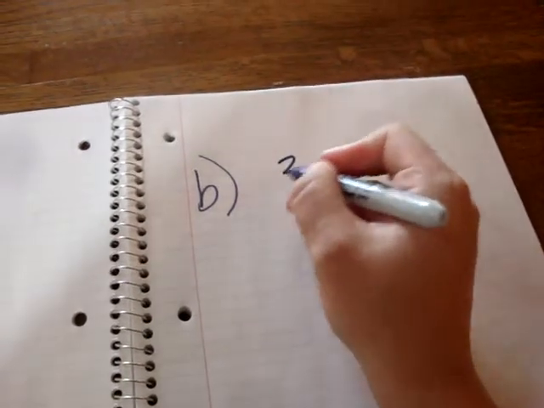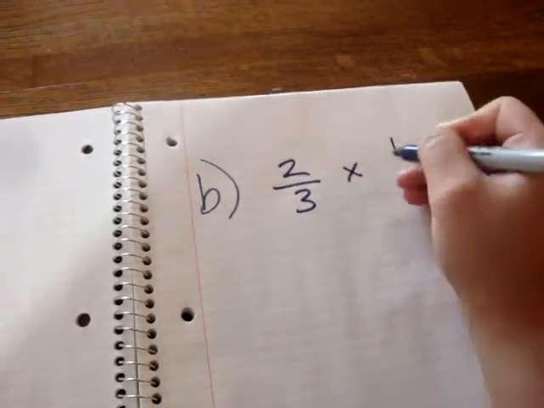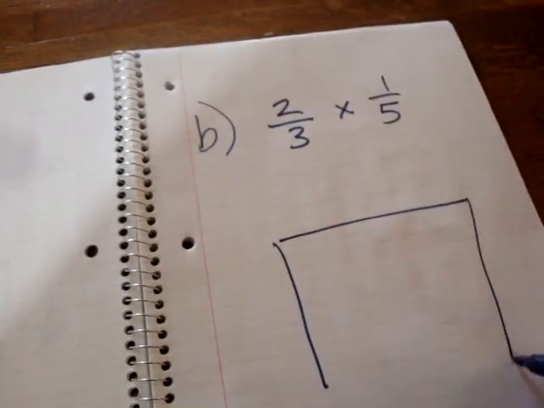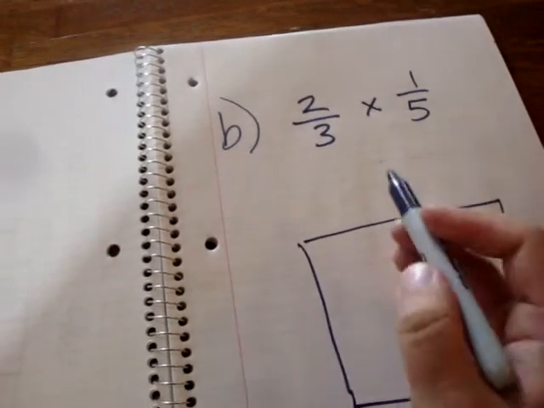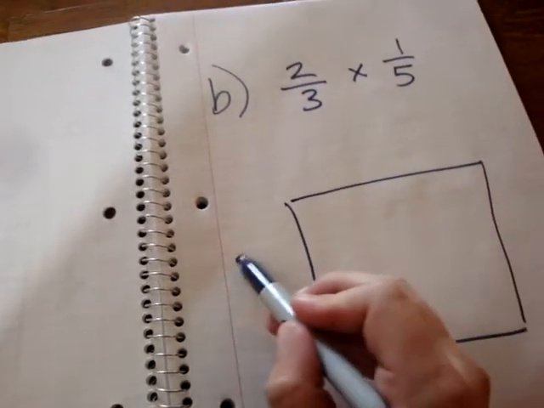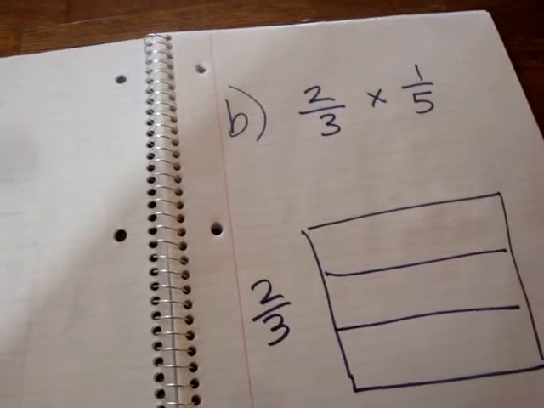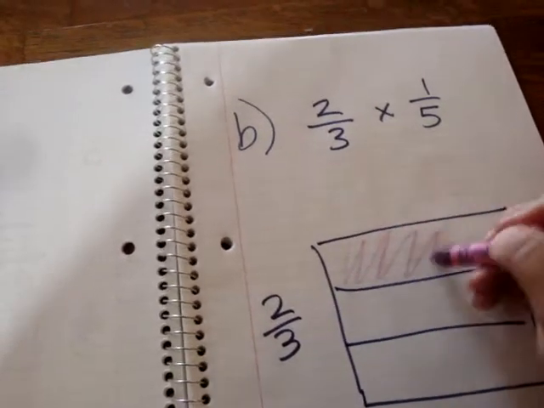The problem for B is 2/3 times 1/5. Stick to the same procedure as last time. I'm going to make my rectangle. I like to have the first numbers being my rows, so this would be 2/3. So I need 3 rows. I'm going to go ahead and shade 2 of those 3.